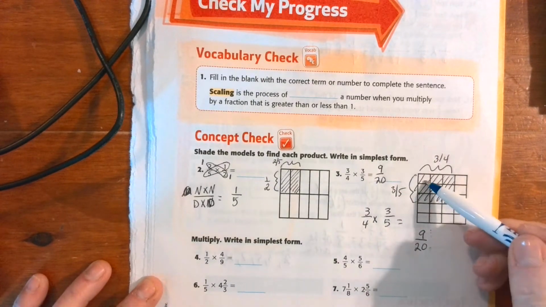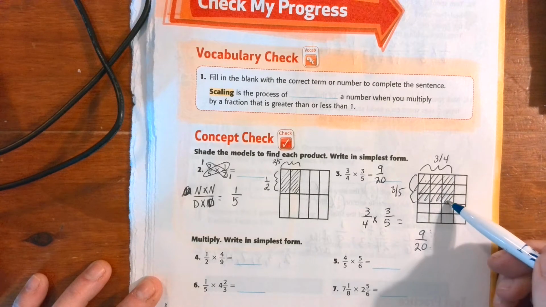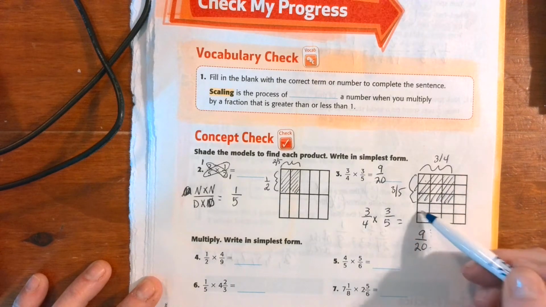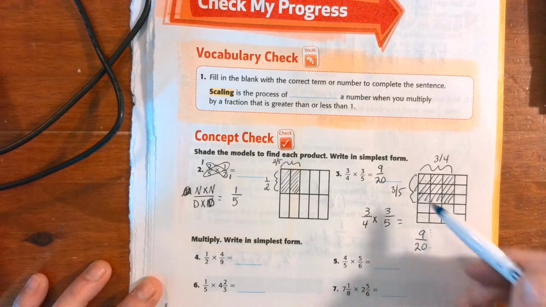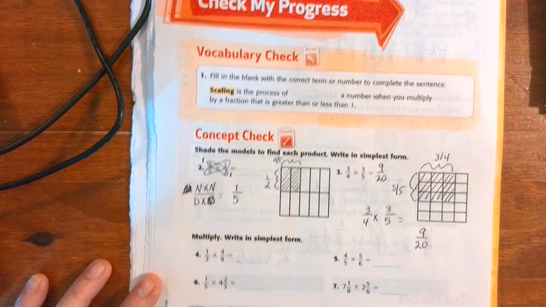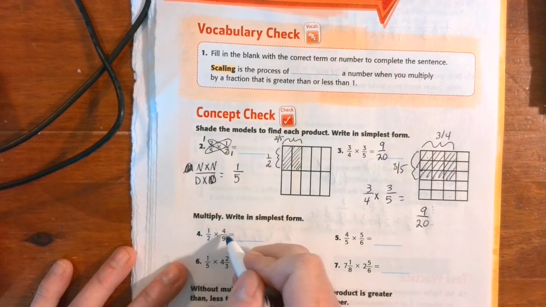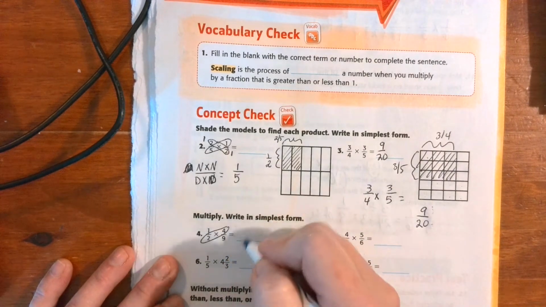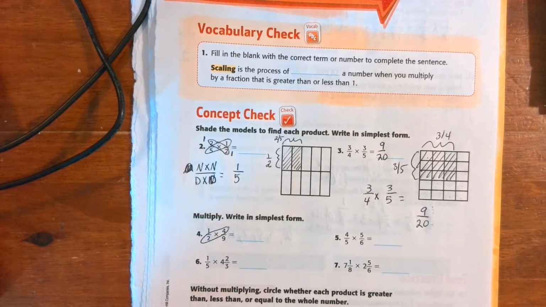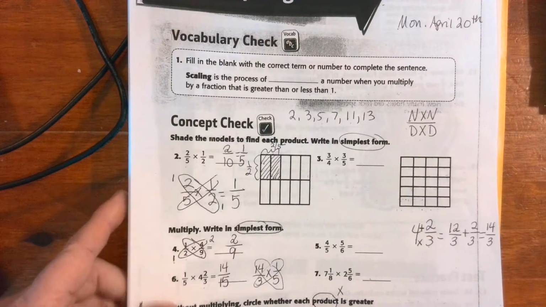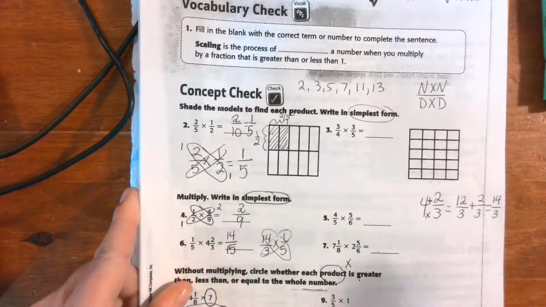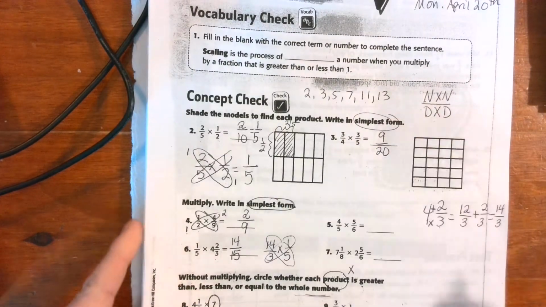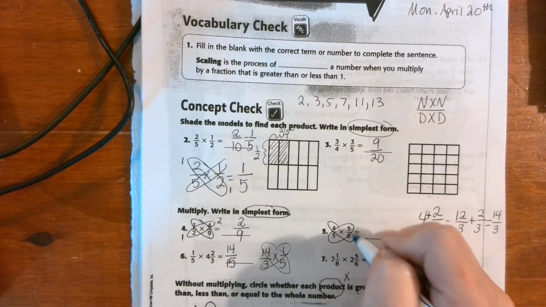And if we counted them, 1, 2, 3, 4, 5, 6, 7, 8, 9, out of 10, 11, 12, 13, 14, 15, 16, 17, 18, 19, 20. 9 out of 20. All right, multiply. We're going to reduce. Oh, I skipped this one. Oh, no, because I did these on the other page. 9/20. All right, butterfly effect.